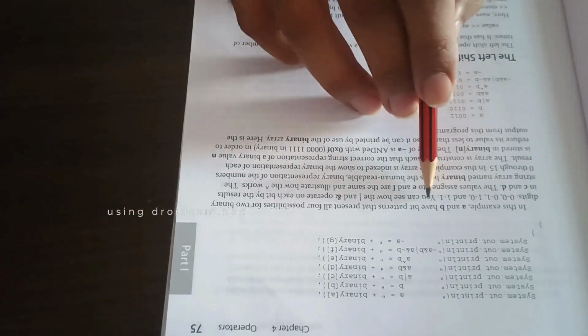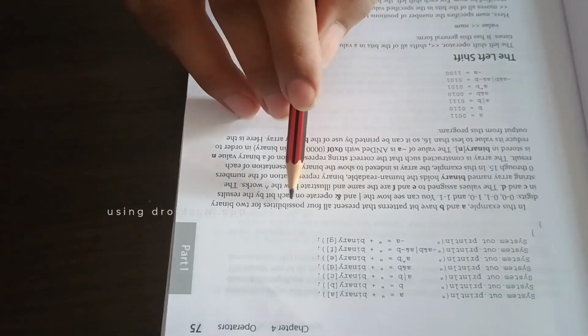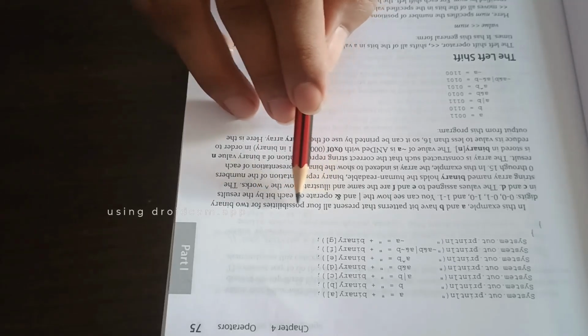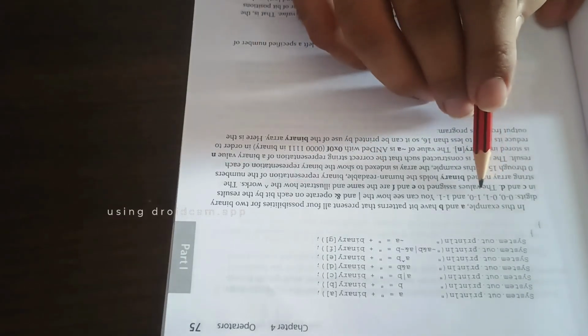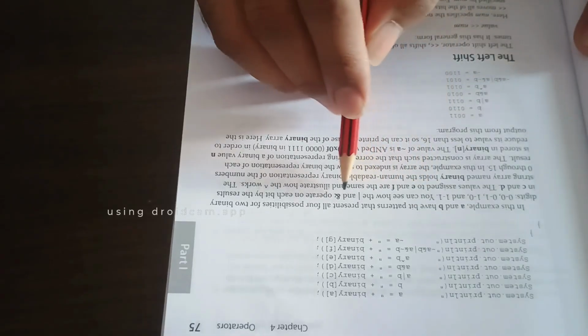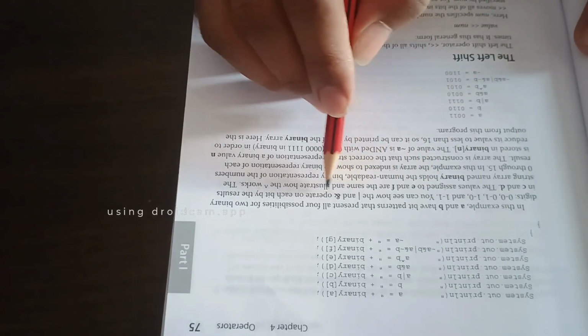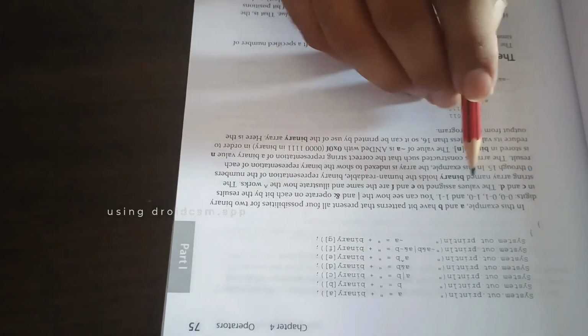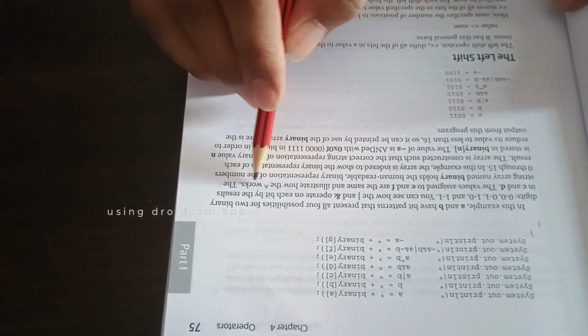So in this example, A and B have bit patterns that represent all four possibilities for two binary digits, which is 00, 01, 10, and 11. You can see how the AND and OR operate on each bit by the results in C and D. The values assigned to E and F are the same and illustrate how XOR works.